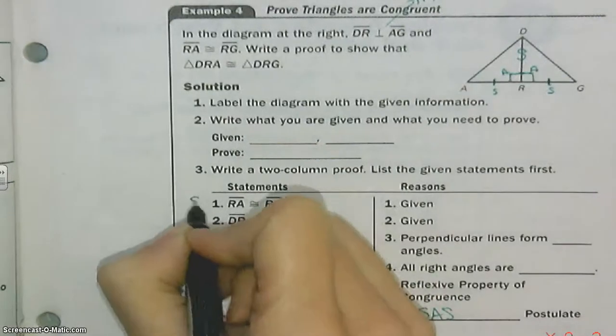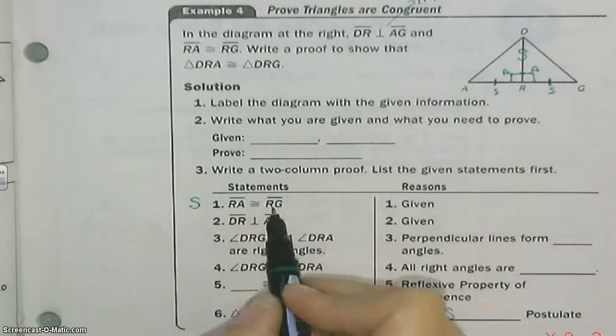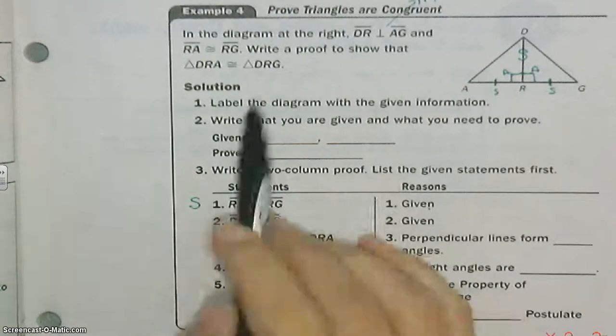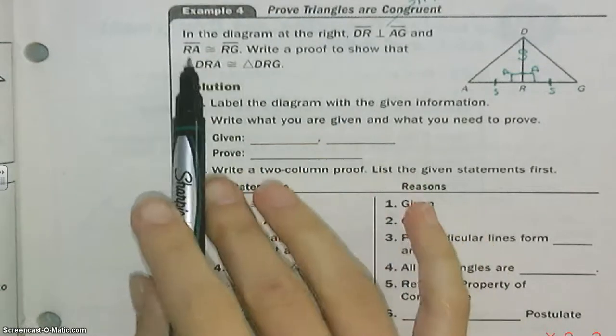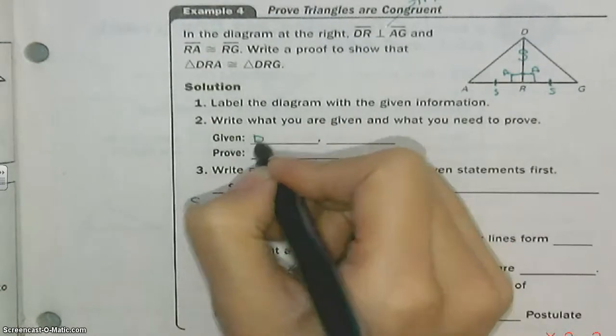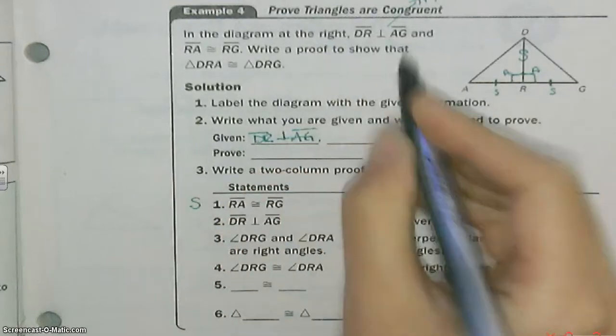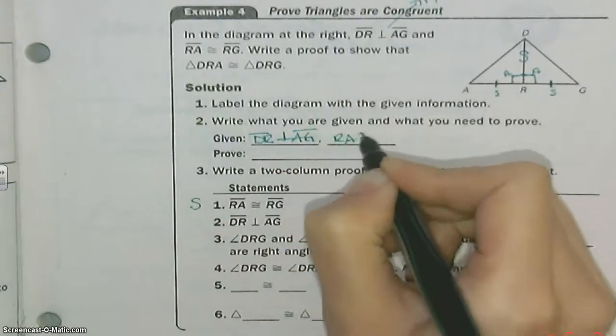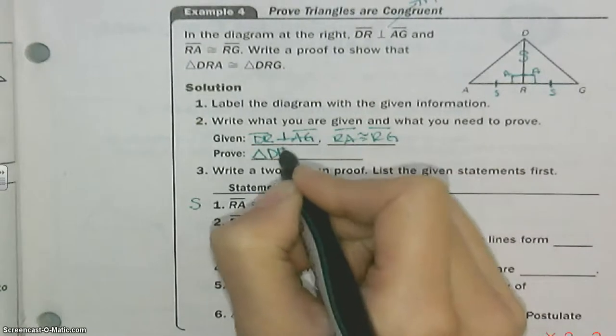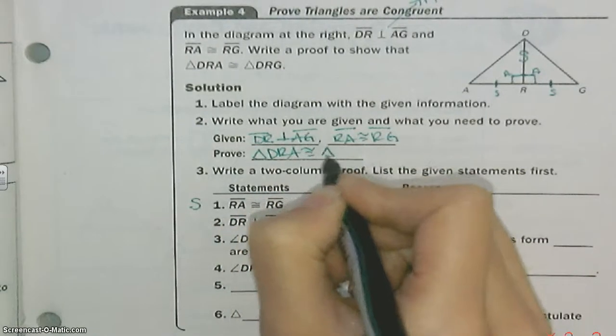So here's one side, already written down for me, RA, and that's because it was given, right? They told me that right here. That was given. Our givens are just the things they told us. So they told us that, and they told us this. And then this is what we're trying to prove.